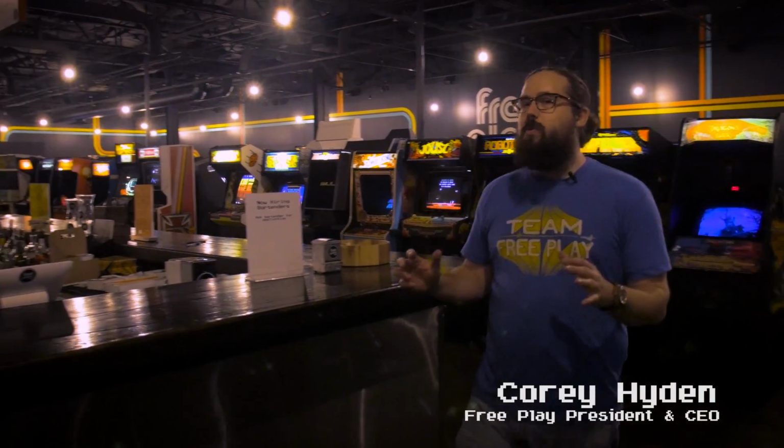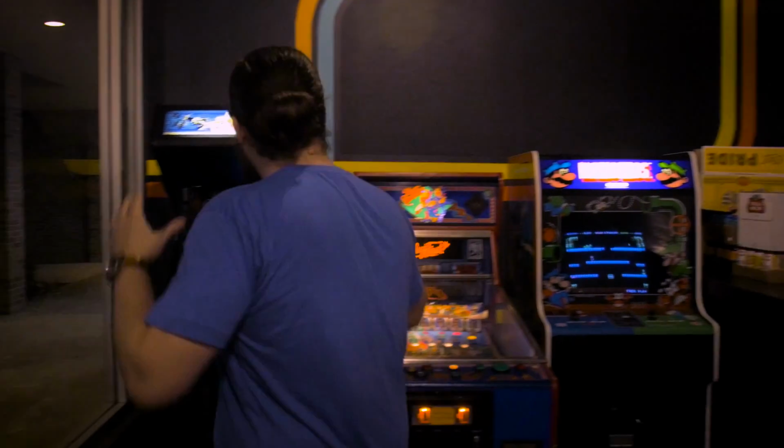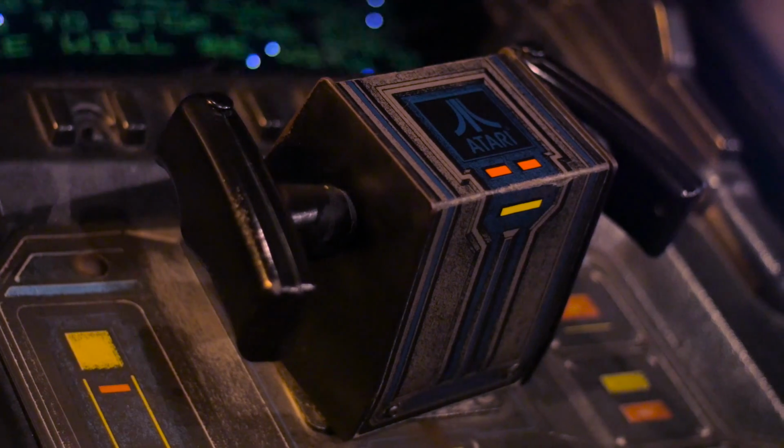We're exploring Star Wars in the arcade, and this is part 1 of our 2-part Game of the Week special. First up, Atari Star Wars.